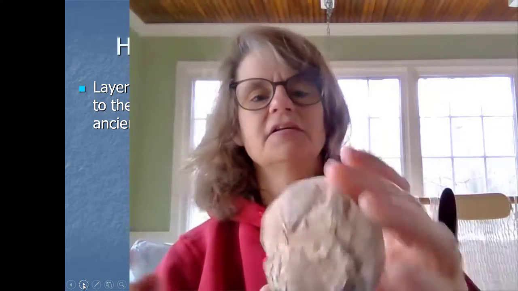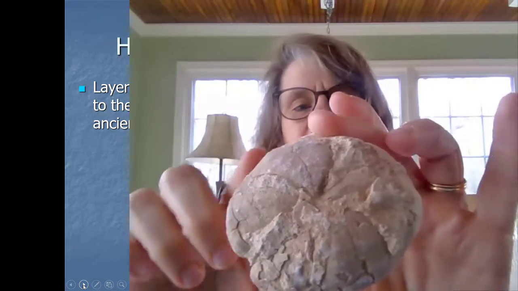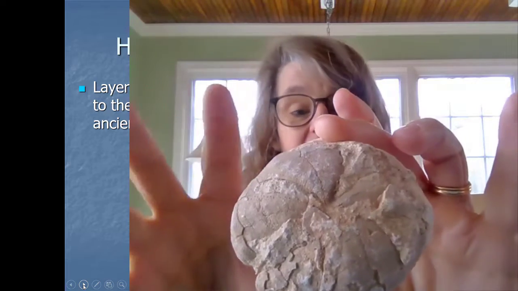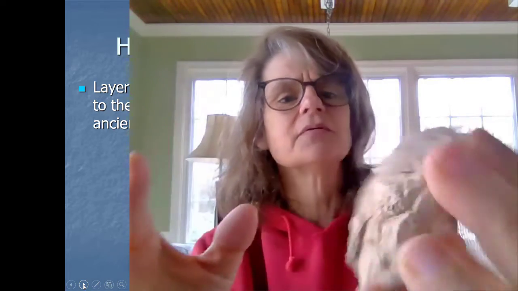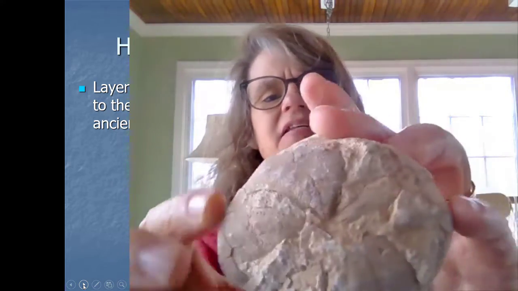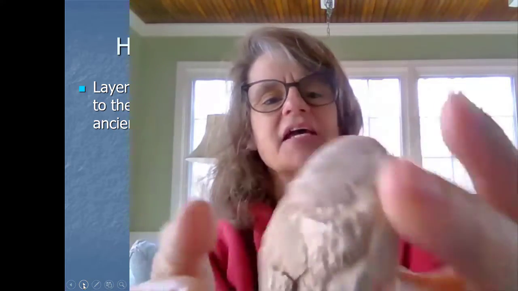Here, I'm not sure if you can see what this is or not, but this is like a sand dollar. It's a fossil sea biscuit type creature. It's kind of like a sand dollar.